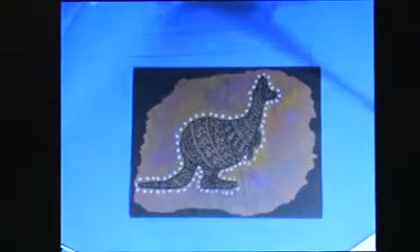I pass out black felt tip pens, so as soon as the children finish drawing their animal in pencil, they can trace it in black felt tip pen. And I demonstrate each animal according to who wants what.